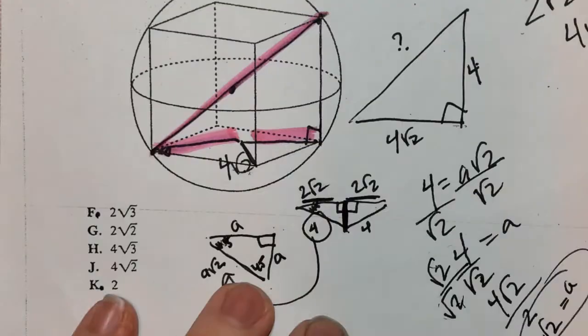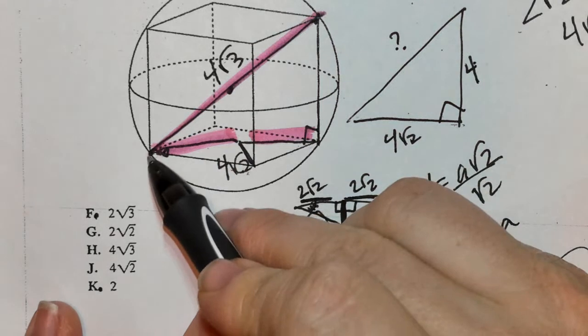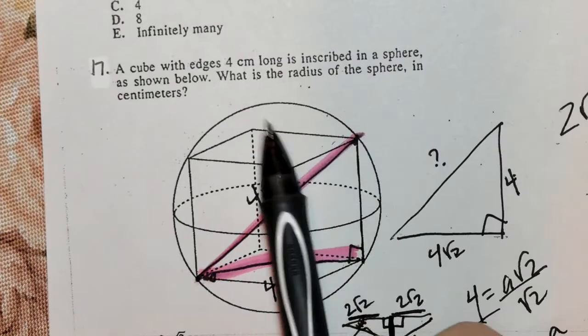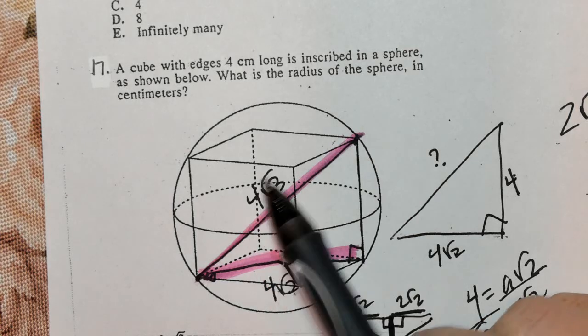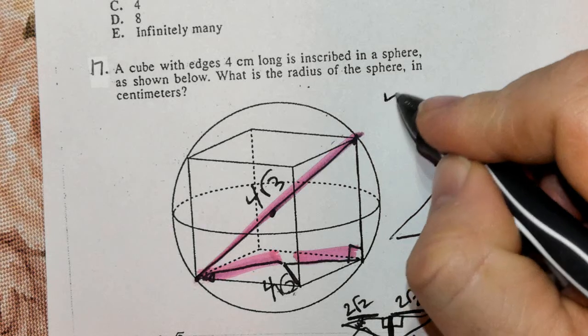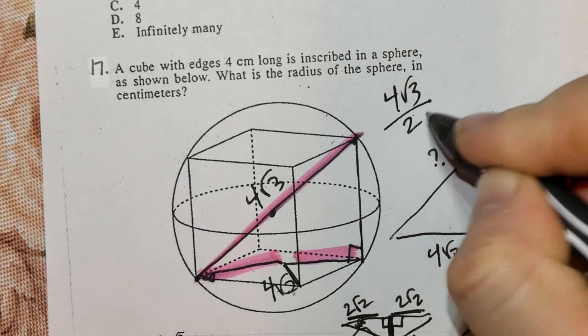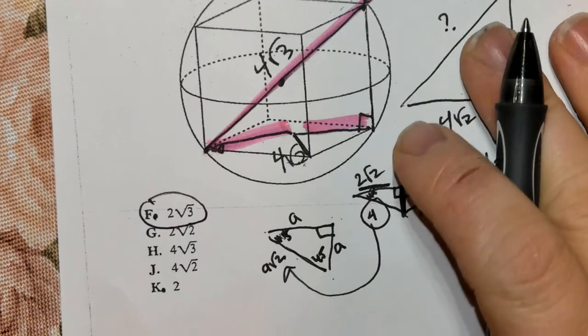So that is going to be this length right here. 4 square roots of 3. Now that's this entire length. If we go back up to the problem, it asks for the radius. So the diameter is 4 times the square root of 3. The radius, remember, is only half the diameter. So if I take this amount and I divide it by 2, 4 divided by 2 is 2. 2 radical 3. Correct answer is F.